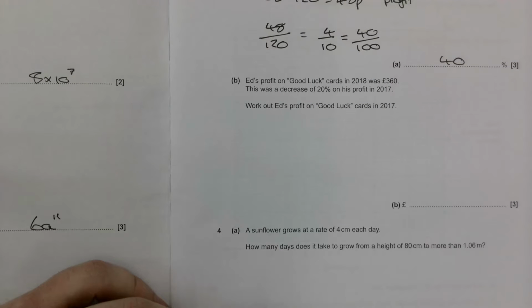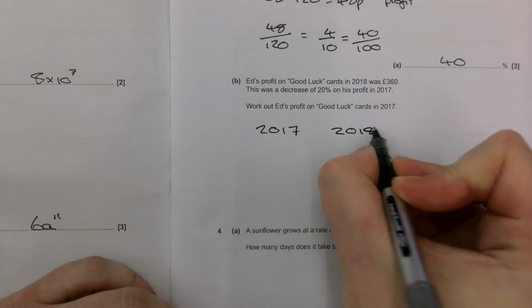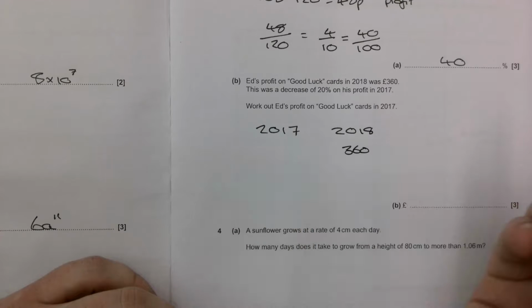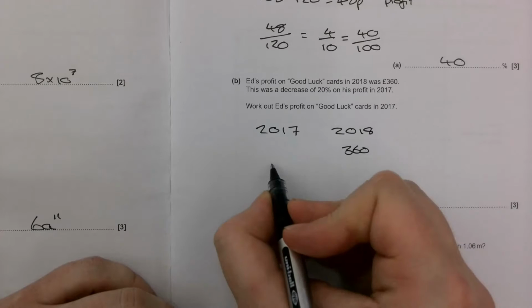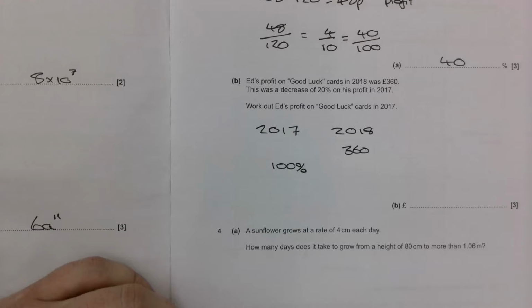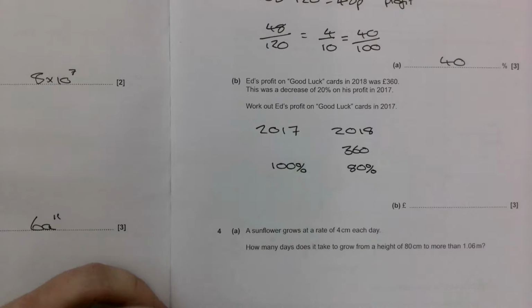Part B. Ed's profit on good luck cards in 2018 was £360. This was a decrease of 20% on his profit from 2017. So we've got 2018 was profits of 360, and 2017 we're going to want to work out. We know that wherever we start, which is 2017, is 100%. The reason why we're starting in 2017, we're going back to there because his profits were down 20% on 2017, so that means they're 80%.